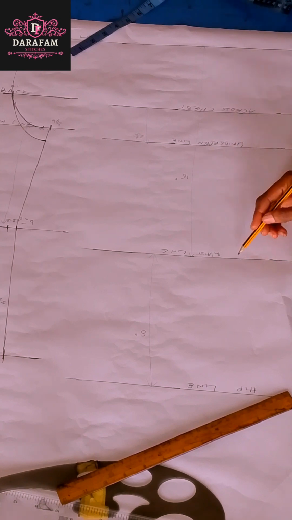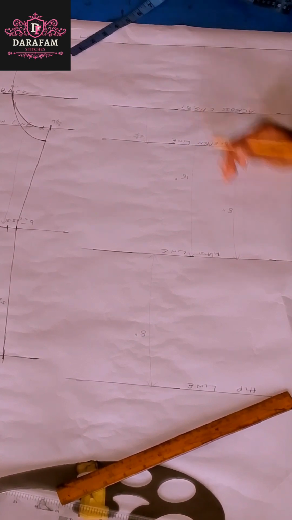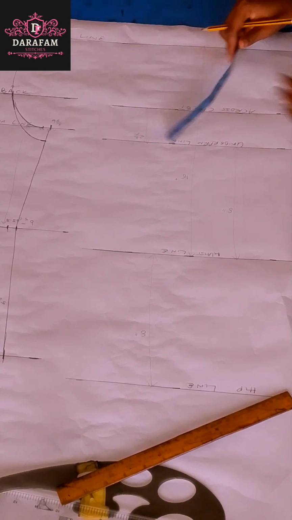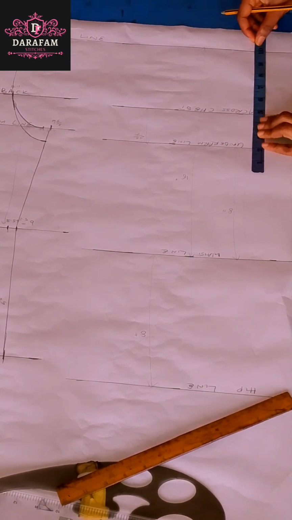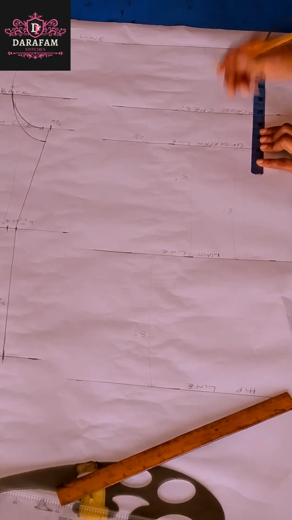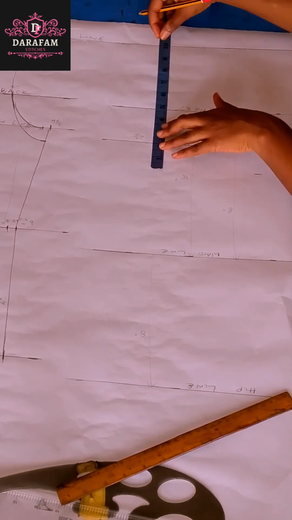So we need to get these lines first in order to be able to mark our body's measurement. These lines are as important as the body's measurements. Without these lines, it will be a little bit difficult for you to mark out your body's measurements.